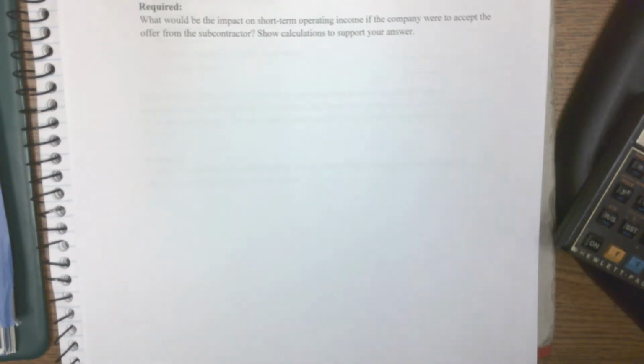In addition to the above costs, if the company produces part AB 100, it would incur incremental fixed overhead costs of 10,000. Incremental would just be an additional fixed overhead cost. What would be the impact on short-term operating income if the company were to accept the offer from the subcontractor?